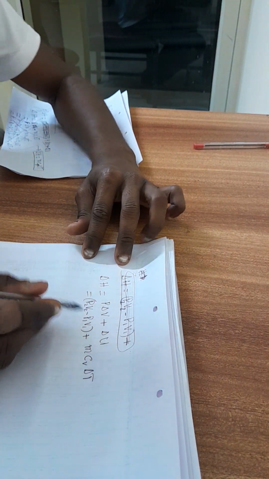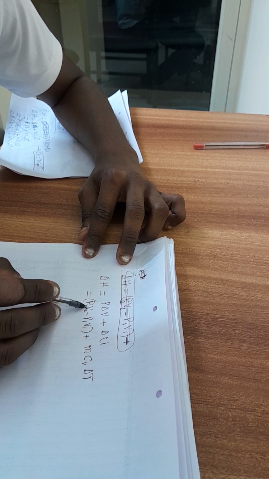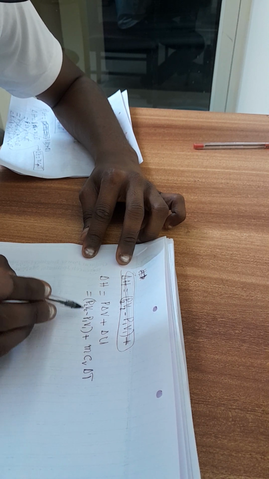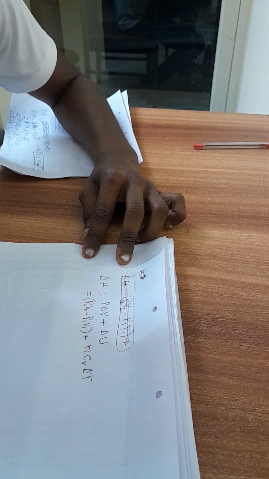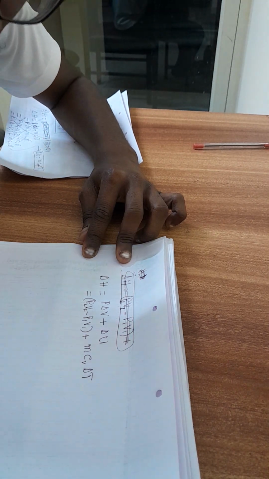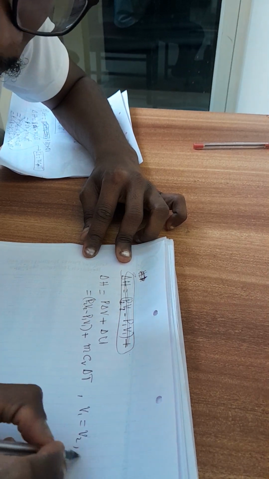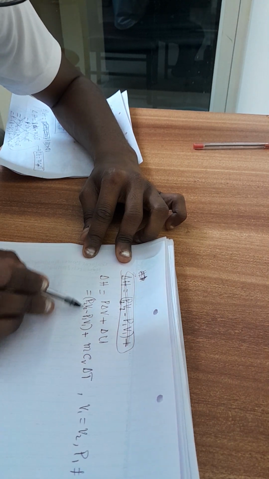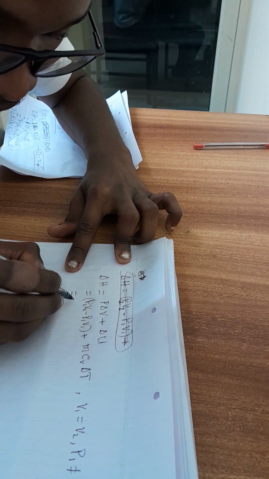Surely we would just say that V1 is equal to V2. It should be like we have P2 V2 minus P1 V1. Even though V2 is equal to V1, the pressures are different. I just missed out this very important detail. V1 is equal to V2, but P1 is different from P2. So this cannot be zero.